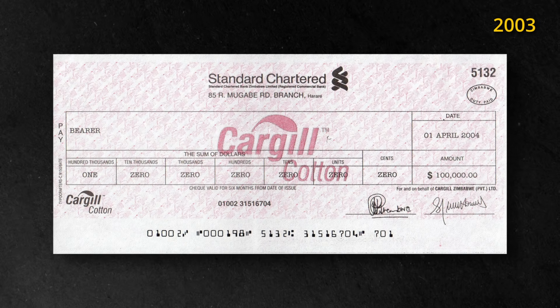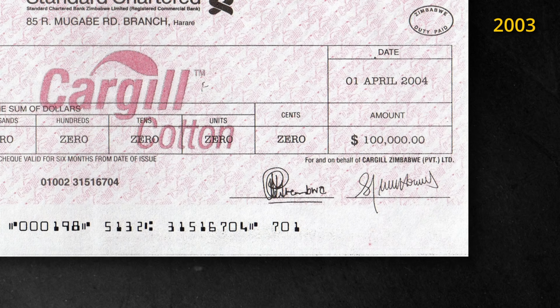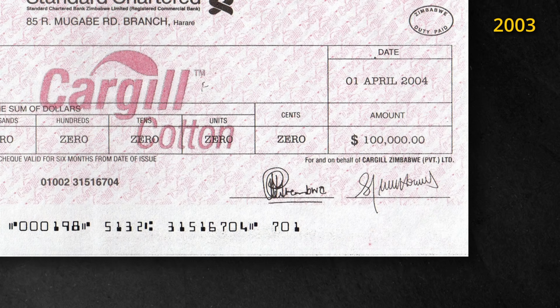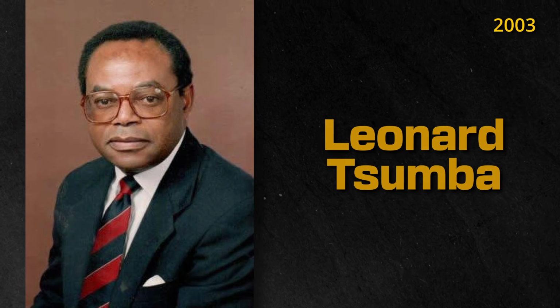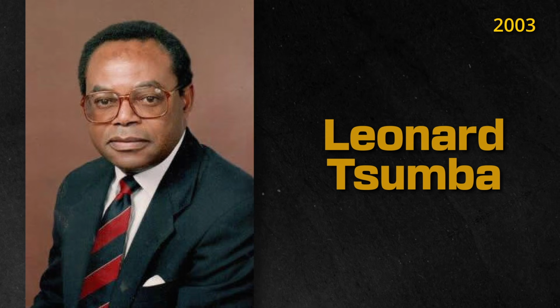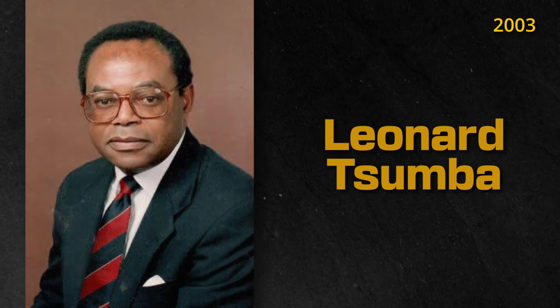Typo Crafters, a Zimpaper subsidiary, printed these bearer checks, which carried the signature of Cargill's Finance Director Priscilla Mutembwa and Operations Director Stephen Newton-Howes. Shortly after that, Leonard Tsumba stepped down as governor of the RBZ following criticism of the currency shortage which was plaguing Zimbabwe. In his place, Charles Chikaura became acting governor from June 2003 to December 2003.